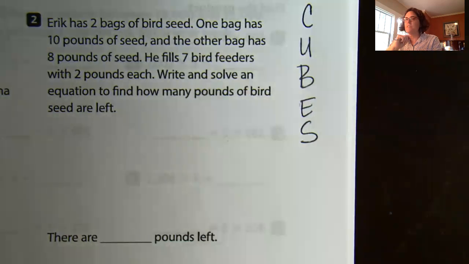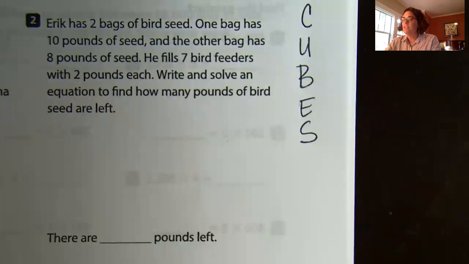So the first time, we're just going to get a sense of what this question is about. Eric has 2 bags of bird seed. One bag has 10 pounds of seed, and the other bag has 8 pounds of seed. He fills 7 bird feeders with 2 pounds each. Write and solve an equation to find how many pounds of bird seed are left.